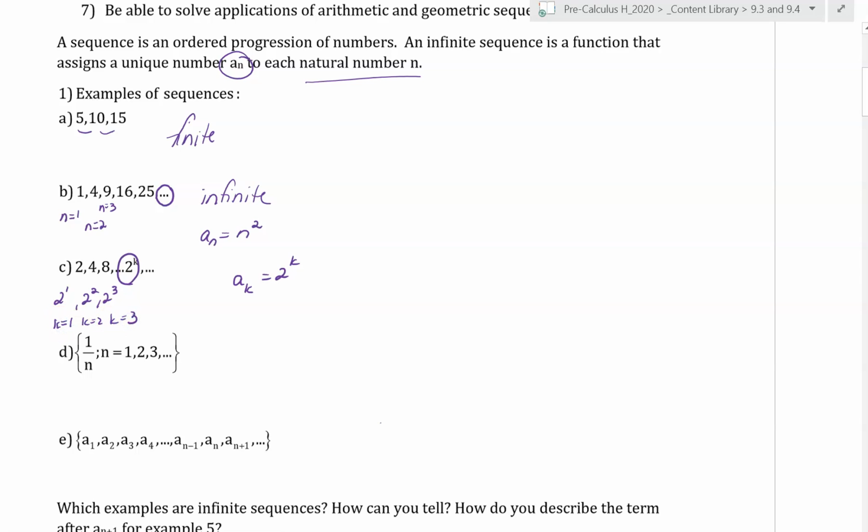Take a look at part D. For part D, this gives a rule that defines the nth term. So we could say the nth term, a sub n, is 1 over n. So that would be 1 over 1, 1 half, 1 third, 1 fourth. And again, those 3 dots indicate that it's infinite.